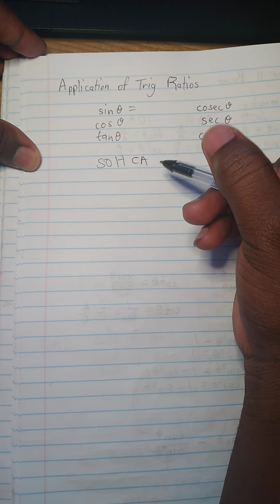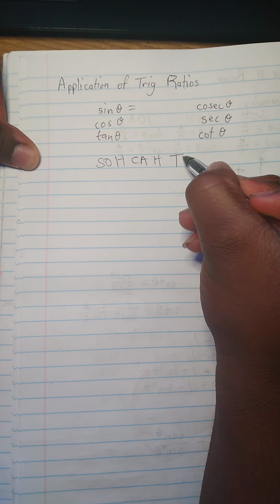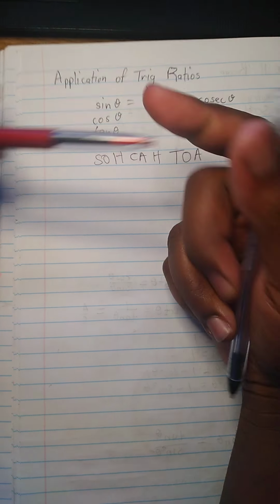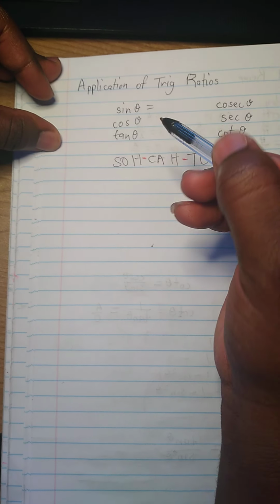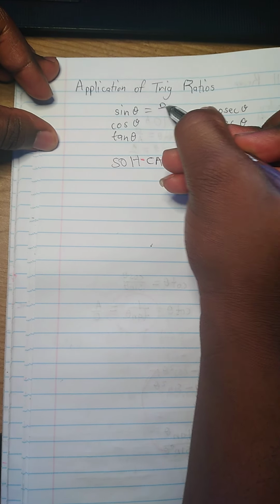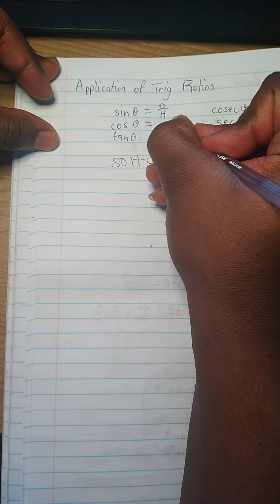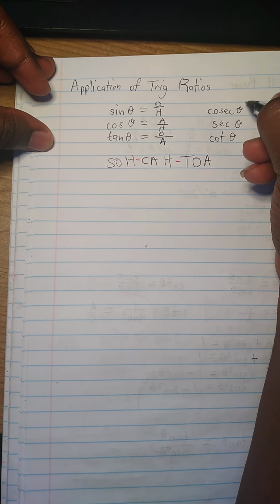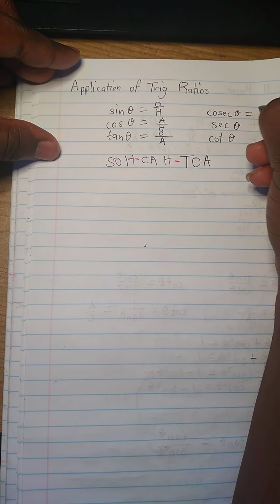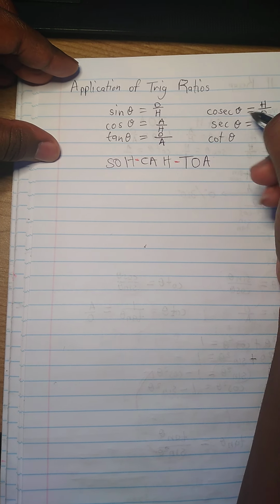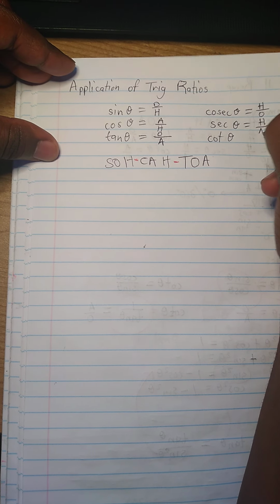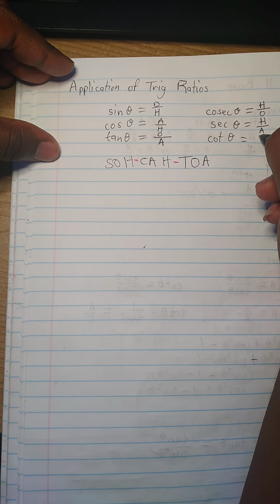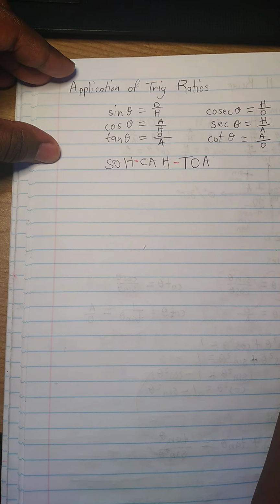SOH CAH TOA. Using our mnemonic, right? So sine is opposite over hypotenuse, cos is adjacent over hypotenuse, then tan is opposite over adjacent, then cosec is the reversal of that, which is h over o, reversal of that h over a, then the reversal of that is a over o, right?